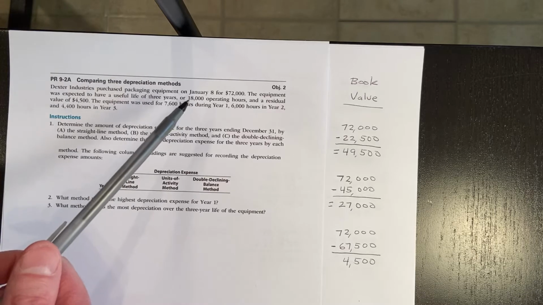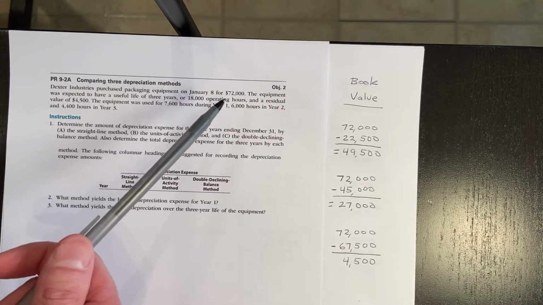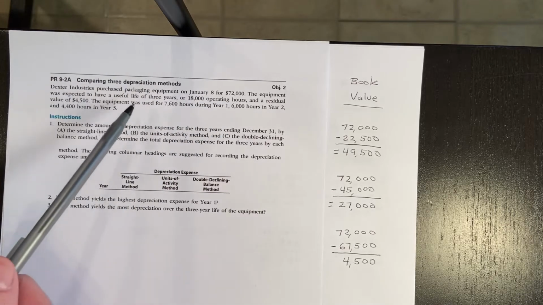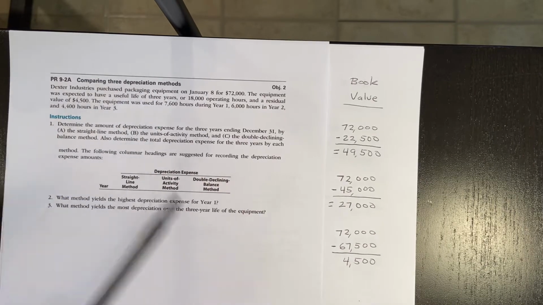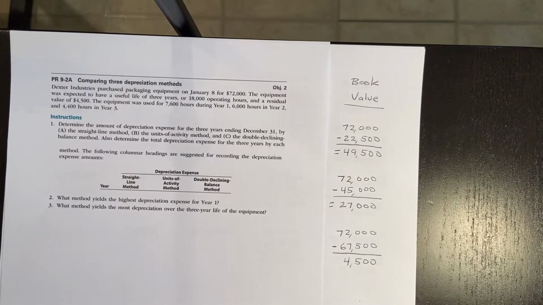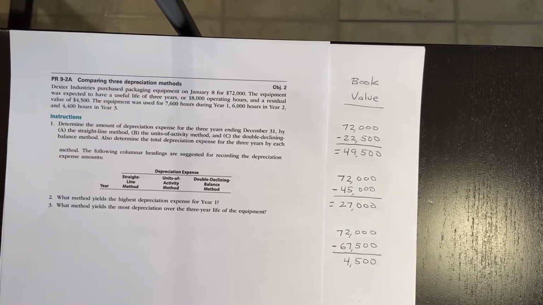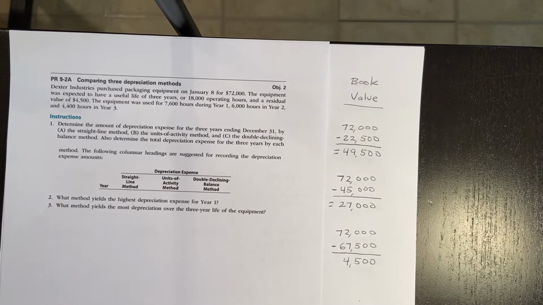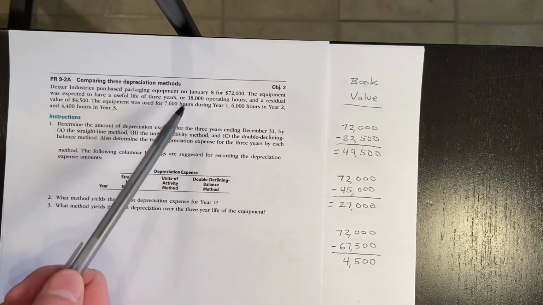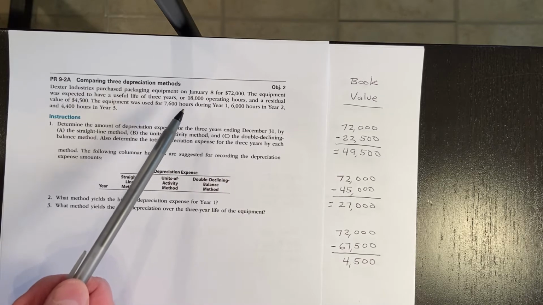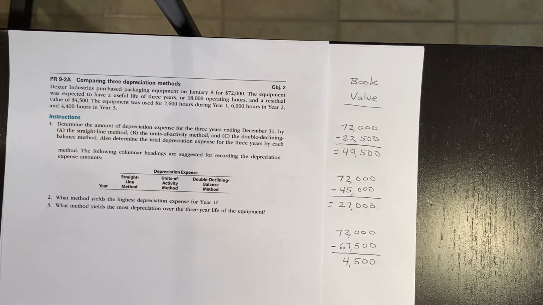Again, they bought the equipment at the beginning of the year. They paid $72,000 for it. They expect it to last 3 years. That is what we call its useful life, or 18,000 operating hours. If you think about a car, some people think cars last 100,000 miles or 200,000 miles. They're looking at this two ways: either it's going to last 3 years or 18,000 operating hours. That's going to come into play when we do it.